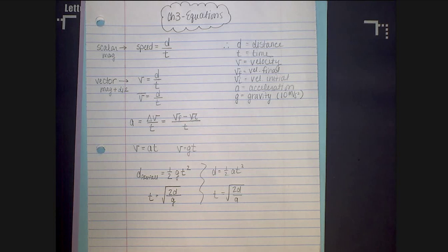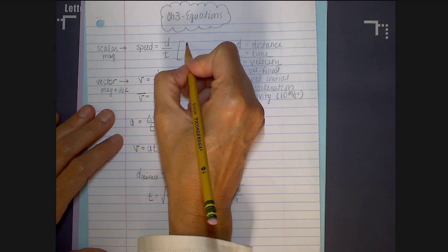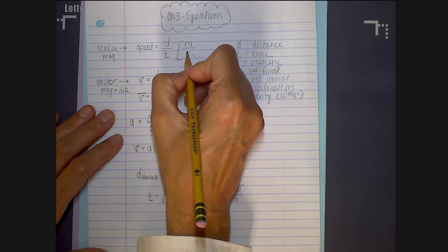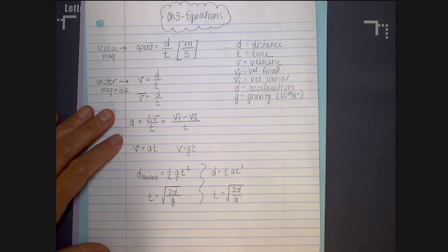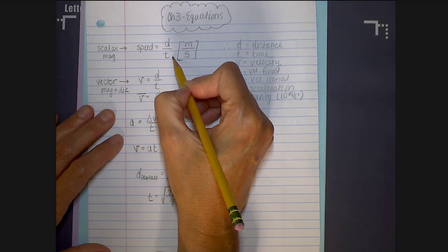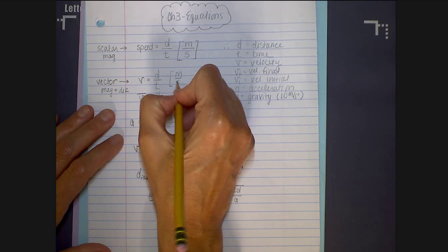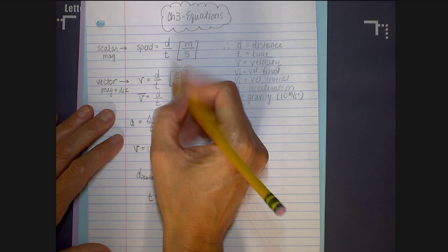Now, not only knowing the equations is important, but also understanding the units associated with each one is very important. So the units for speed, starting at the top here, are going to be distance units, which we're going to say are meters, over time in seconds. So meters per second is a common unit for speed. We also know that on our speedometers we see miles per hour, distance over a time as well. That's also valid units for speed. Velocity, same thing. We're going to have meters per second here, in both cases.